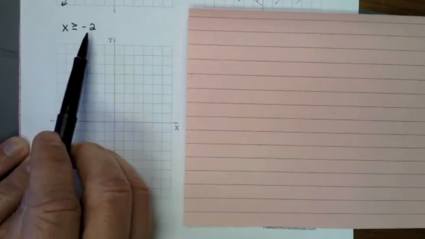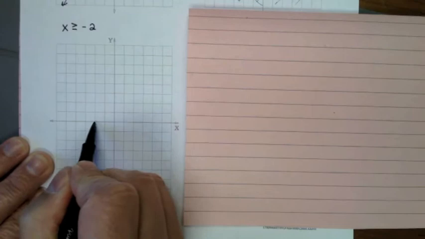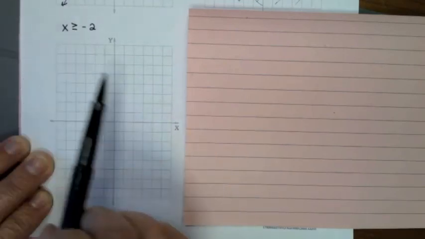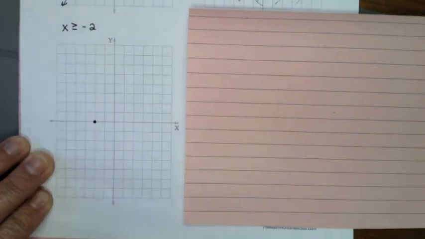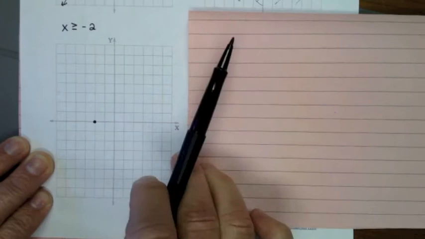So I'm going to put my first point at x is negative 2. Now I need to draw a line that does not touch the y-axis because there are no y's in this. What kind of line is it going to be? It's going to be a solid line based on that inequality symbol.